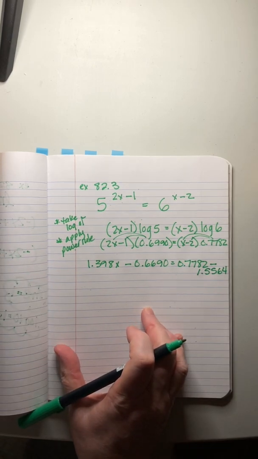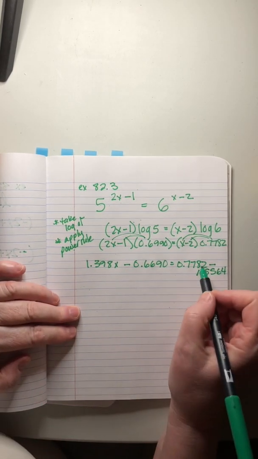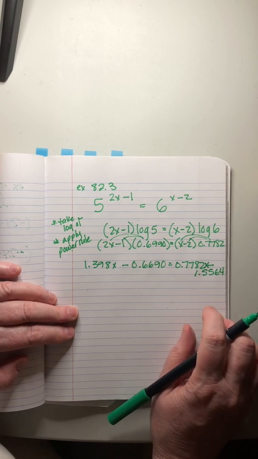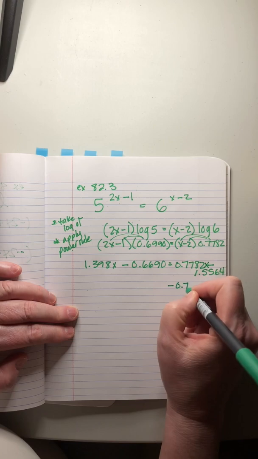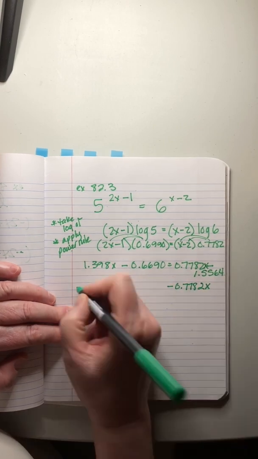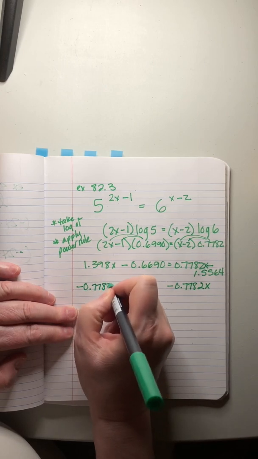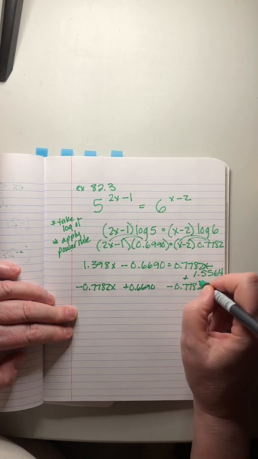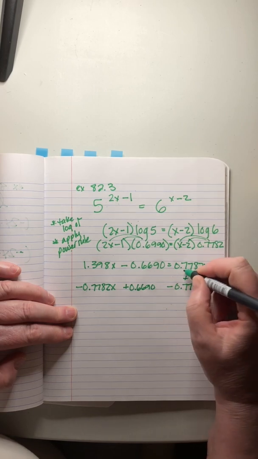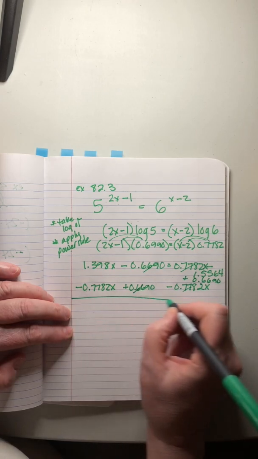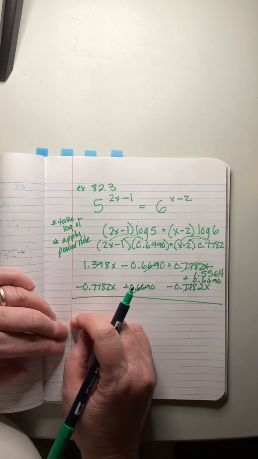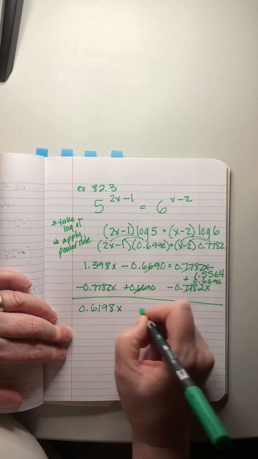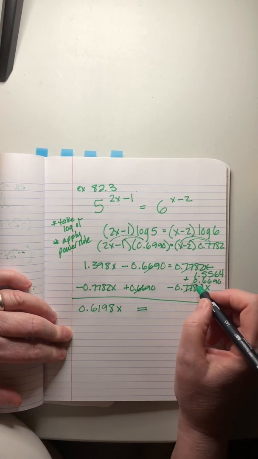Okay, simple distribution. Now we will swim. Wait, I forgot. One of these needs an x. Oh, the first one does, right? Yes, I forgot the x. Okay, so let's subtract the 0.7782x from both sides, and then we'll add that one. So those cancel, those cancel. Oh, that's so sad. And this becomes 0. And we add these two together, it's going to be 2.1 something or other, right?